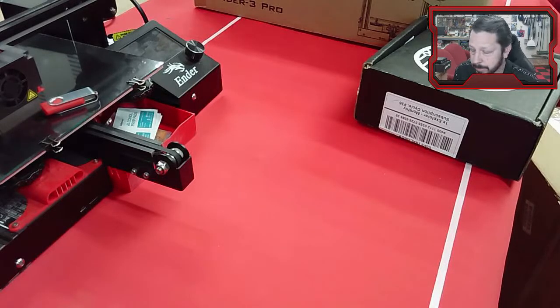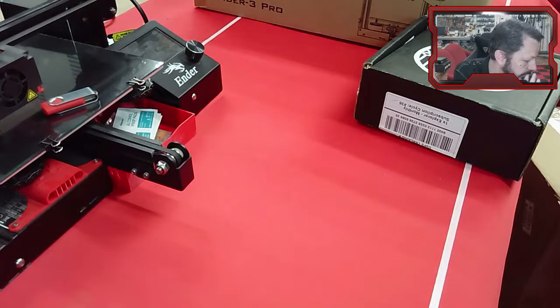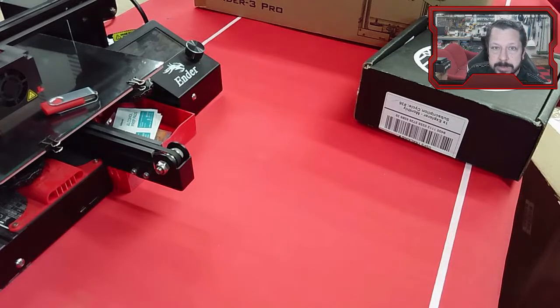But it's cheaper material. So if you're paying around $20 for one of the name brands like Hatchbox or hopefully this Solutech filament, then you should be okay.